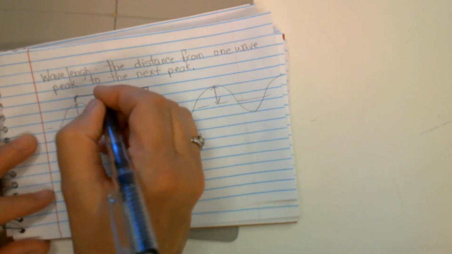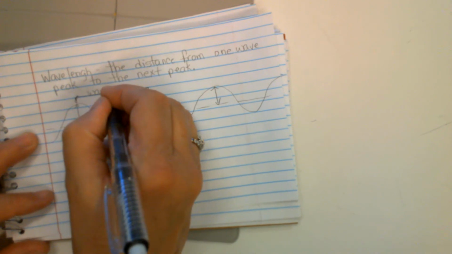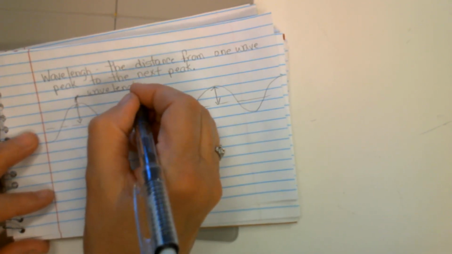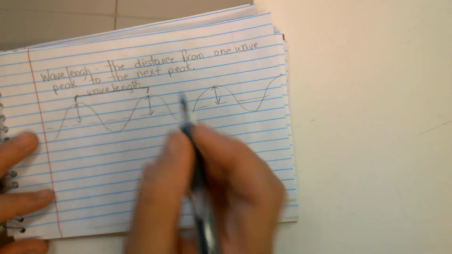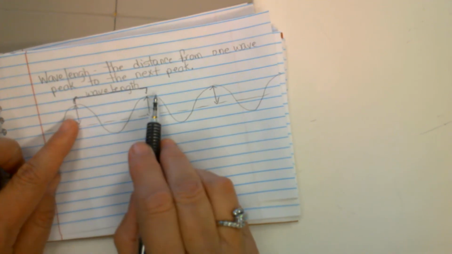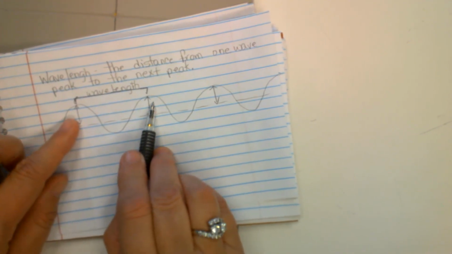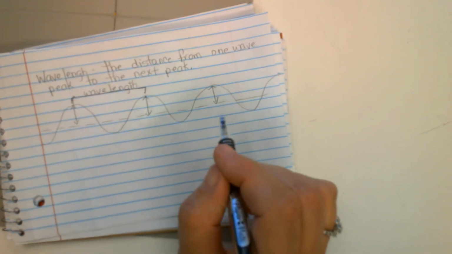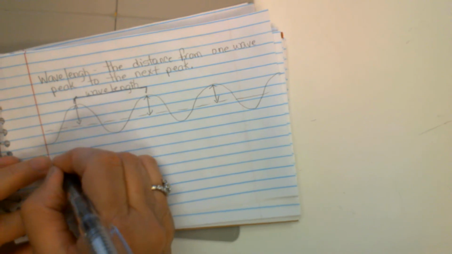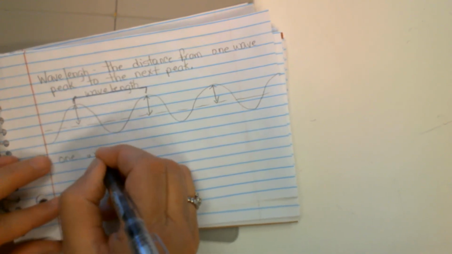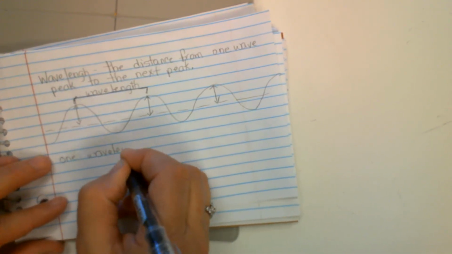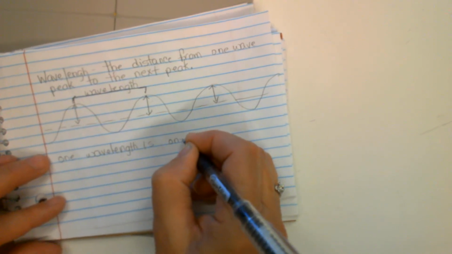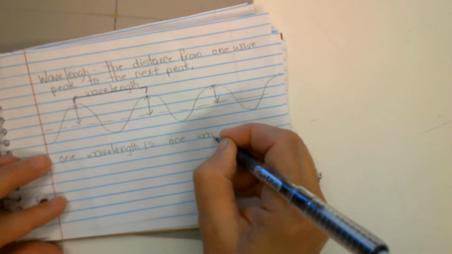Okay, so this is our wavelength. So from the peak to the peak, that is our wavelength. Okay? One wavelength is one wave cycle.